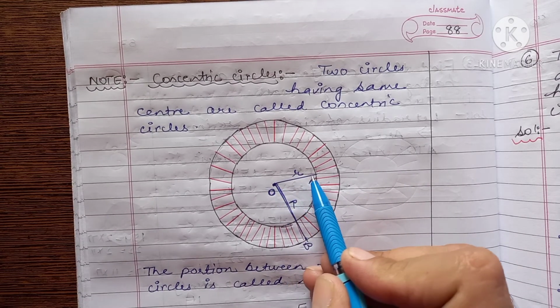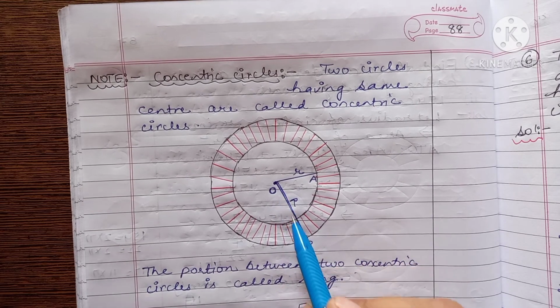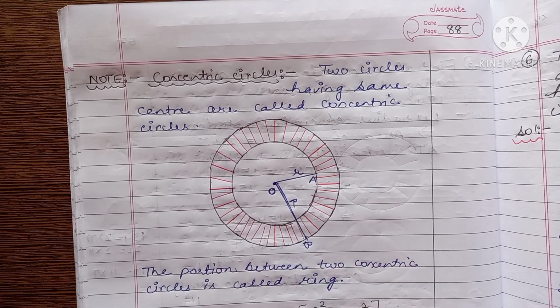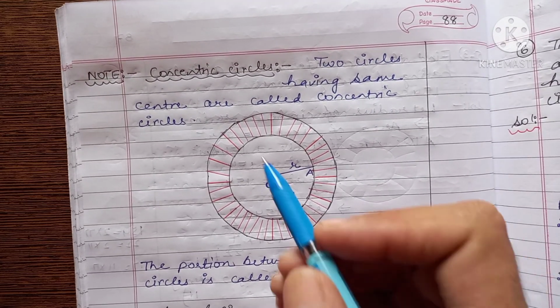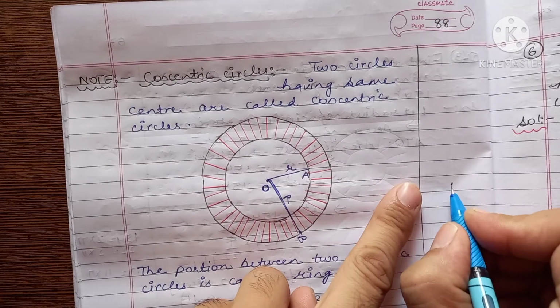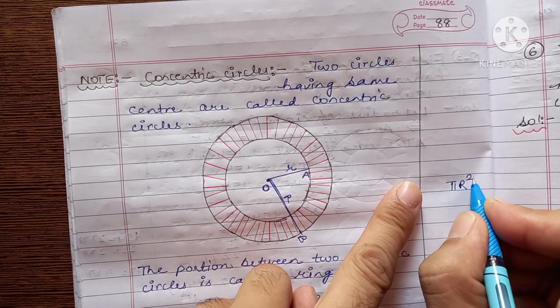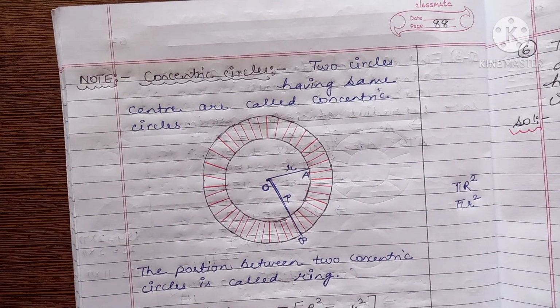Suppose the radius of the inner circle, called internal radius, is small r, and the radius of the outer circle, that is external radius, is capital R. Then for the area of the ring, first we calculate the area of the outer circle. It comes out to be pi into capital R square. Then the area of the smaller circle comes out to be pi r square.